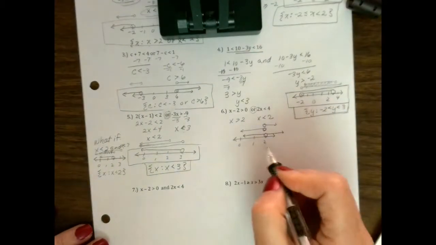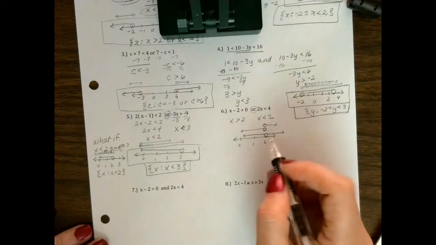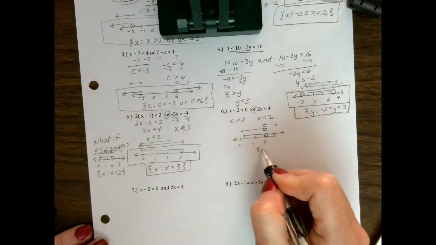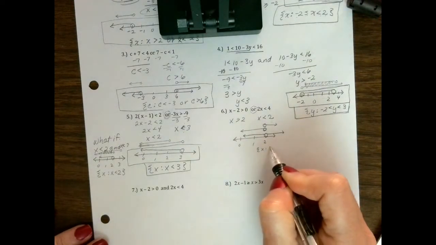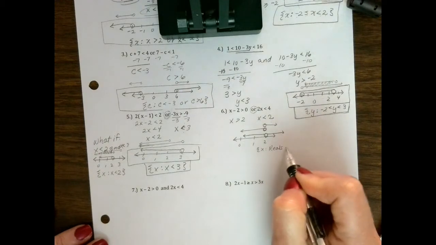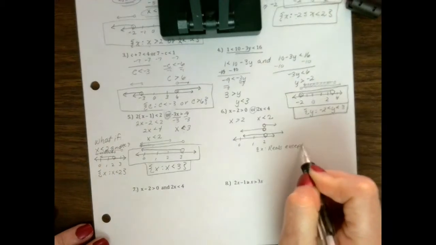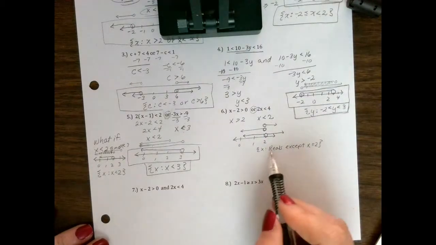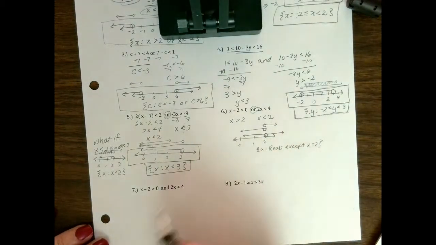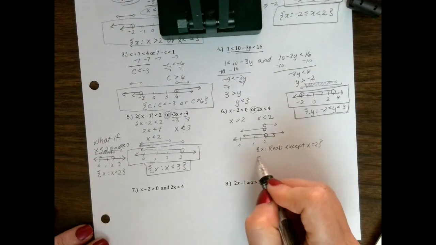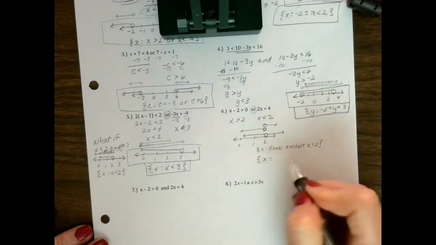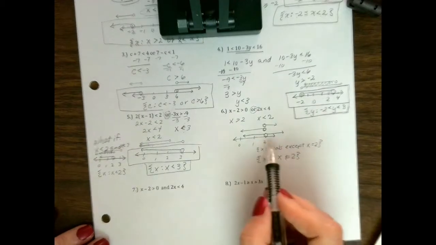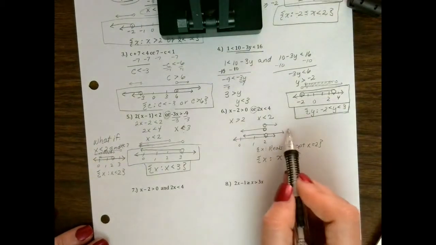So there are two different ways of writing this answer. You could write it as x such that reals except x equal to 2. That's the long way to write it, because you're going to do all reals, but you can't have it equal to 2. Or the shortest way is just to say x doesn't equal 2, which implies that if it doesn't equal 2, it equals all other points.